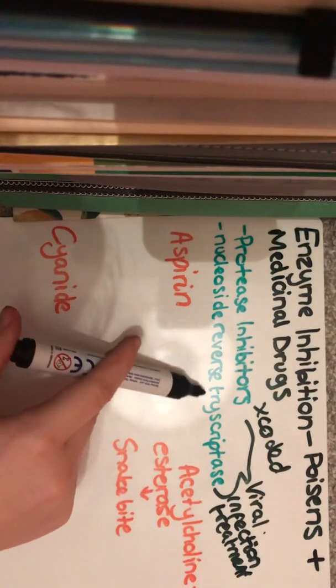These are protease inhibitors, which stop the protein being coded for, so it's just not coded for, and nucleoside reverse transcriptase inhibitors, which stop DNA being made so the virus can't replicate.